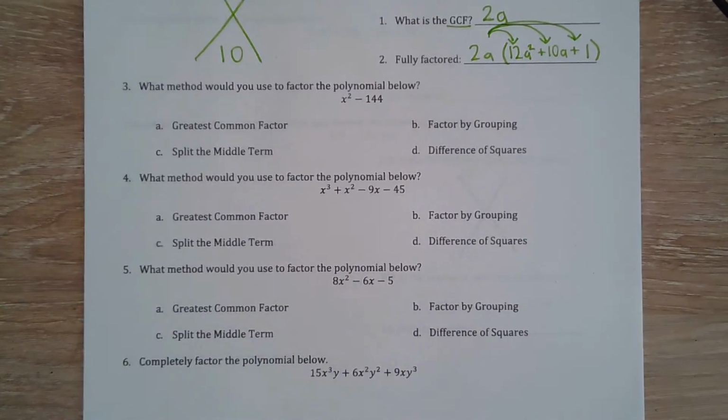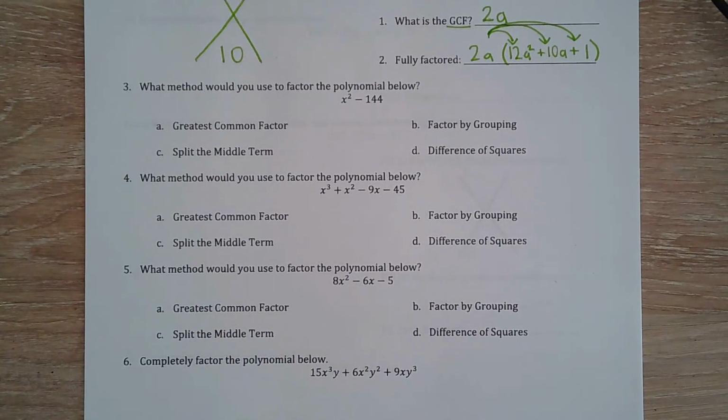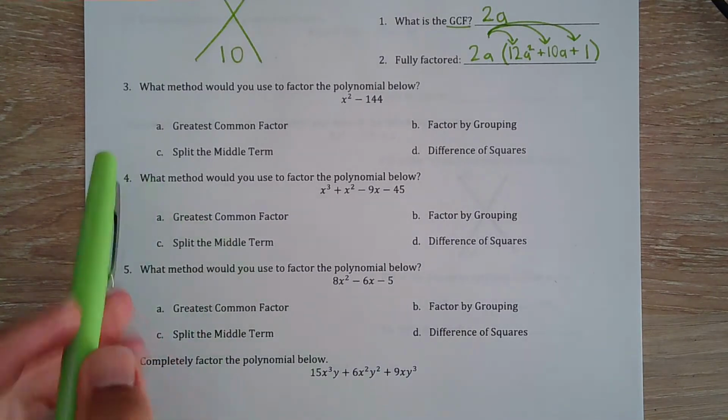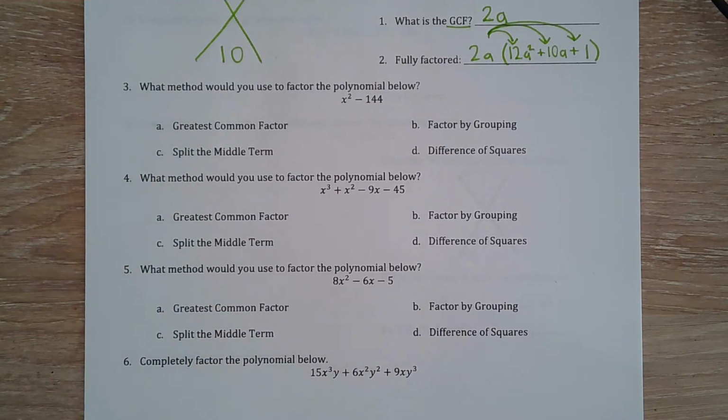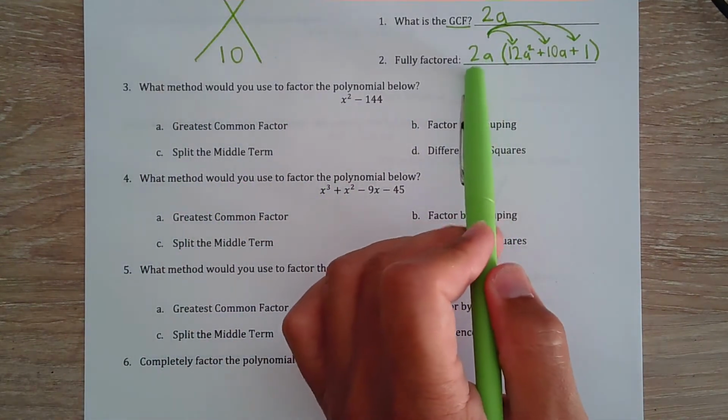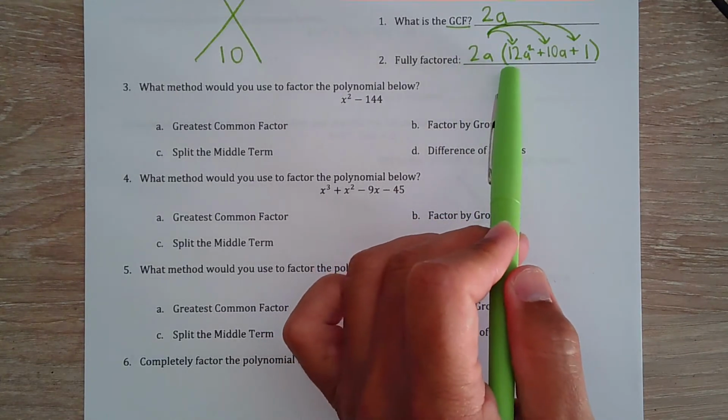All right, questions number 3, 4, 5, we have multiple choice. Starting with number 3, what method would you use to factor the polynomial below? So we have x squared minus 144. Let's go through each of these answers and see why they would be either right or wrong. So greatest common factor: if we want to factor using greatest common factor, that method tells us that we would first factor out our greatest common factor, sort of like what we did here with finding our 2A and then factoring that out.